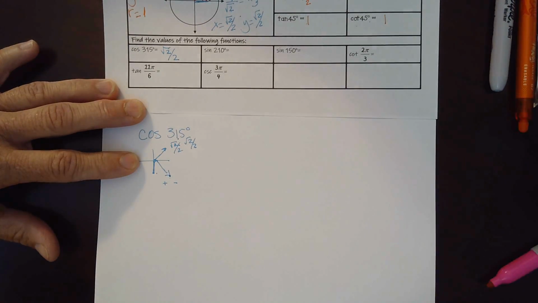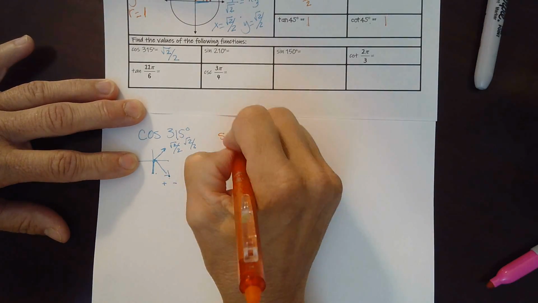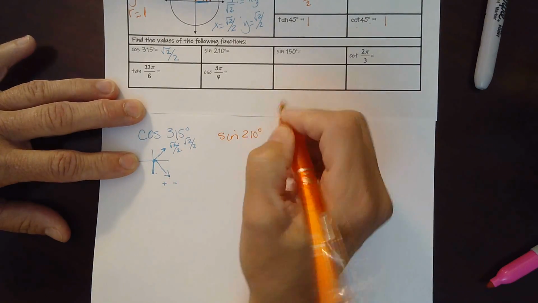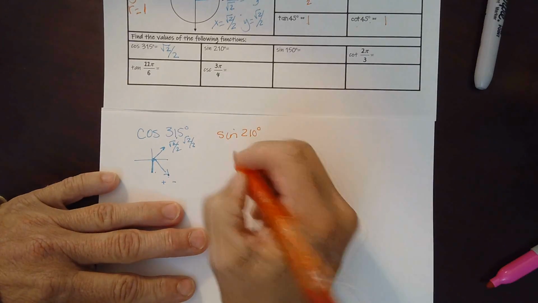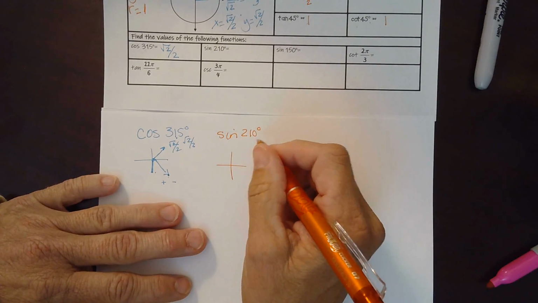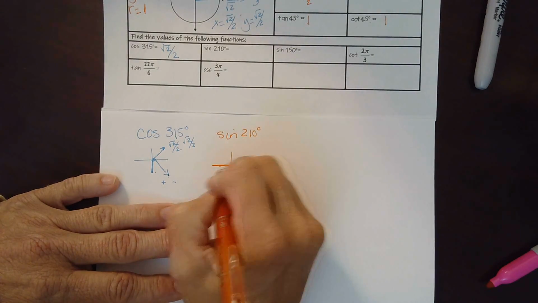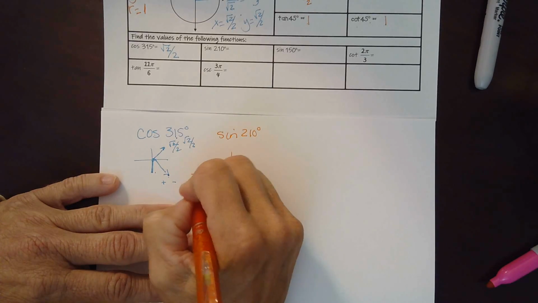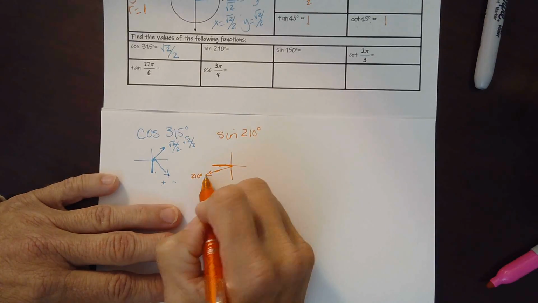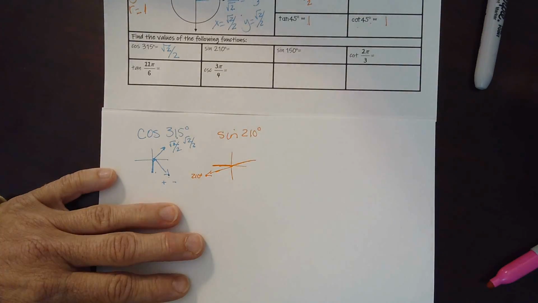Now when we evaluate sine of 210, I just treat it the very same way. I just sketch this out and get an idea of where 210 degrees is. This is 180, and the next angle is 210. So this angle belongs to this angle, which is a 30-degree angle.